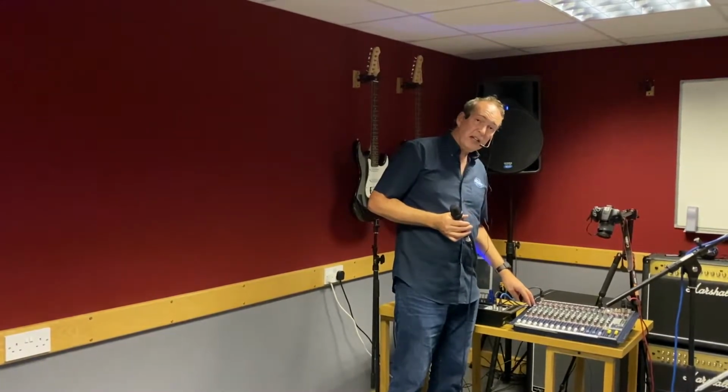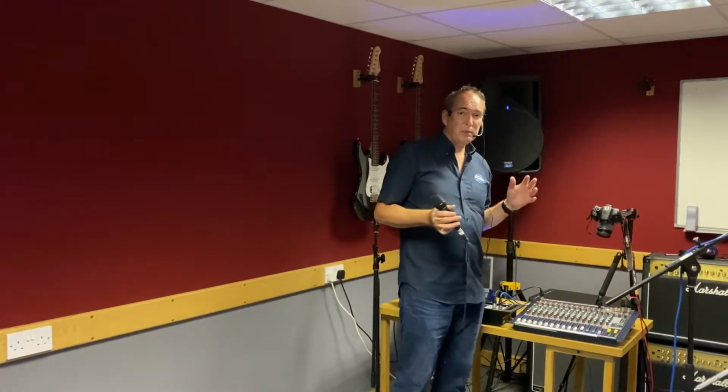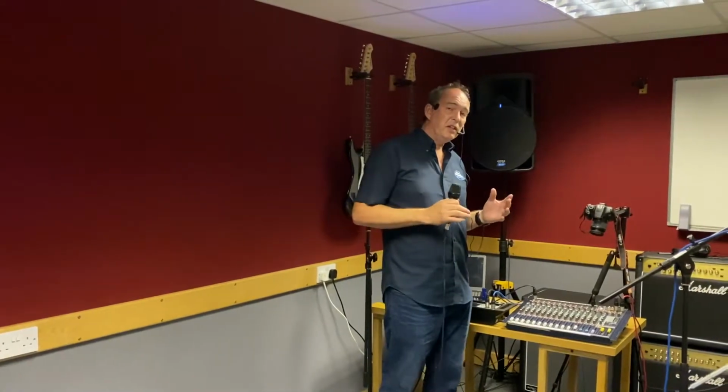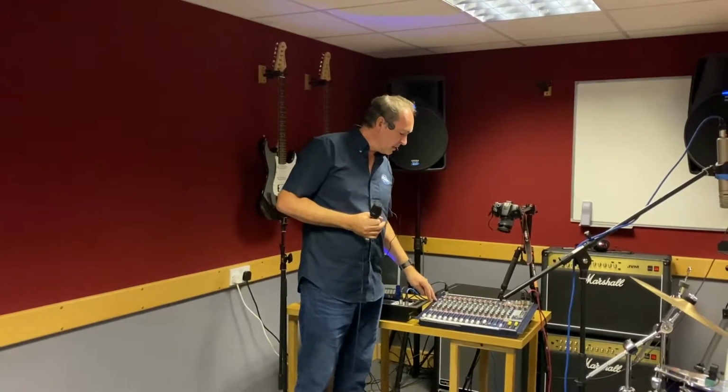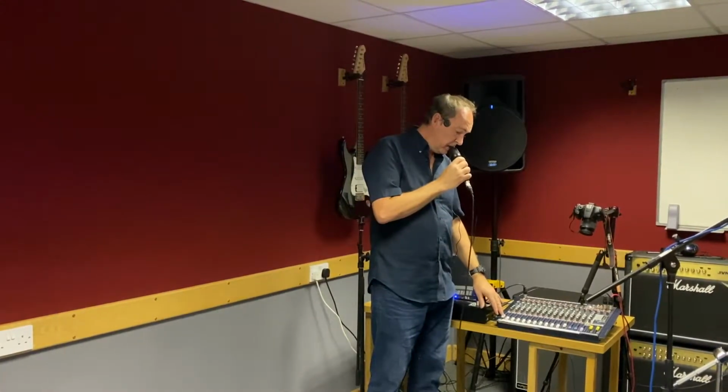So now we've got to the EQ section. The EQ section is treble, middle and bass. So it's control of the frequencies so that you can cut or boost the sound to suit the instrument or the voice coming into the mixer. It's also the way that you control issues like feedback. So with feedback in mind, the best thing you can do with EQ is to cut the frequencies rather than boost.